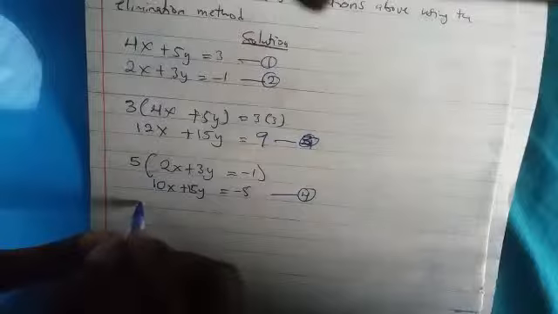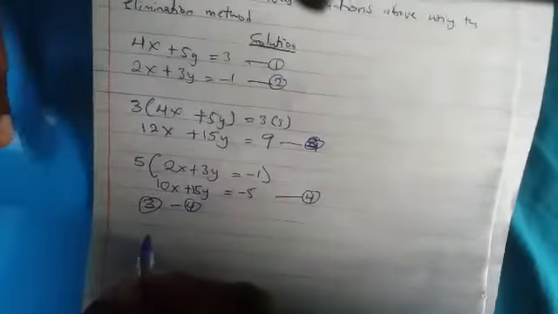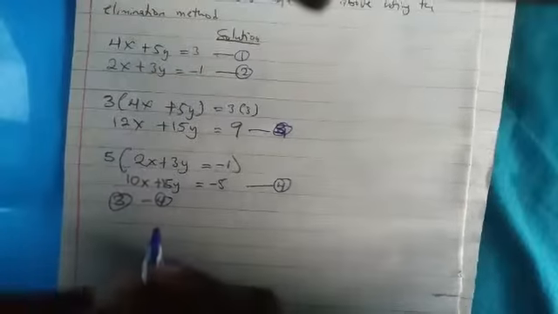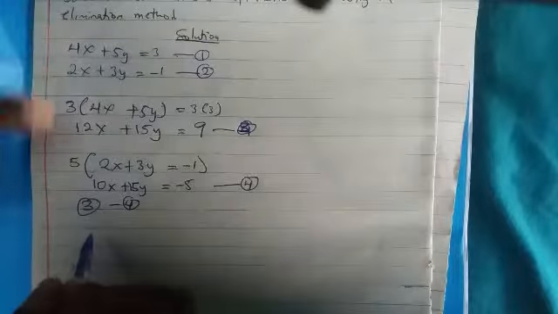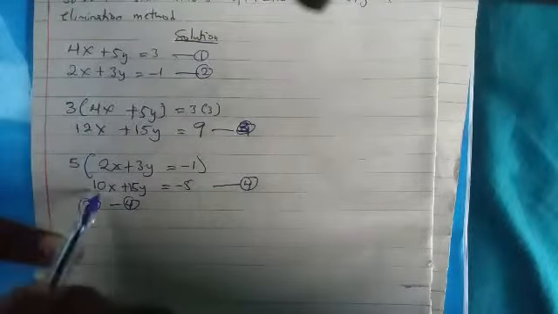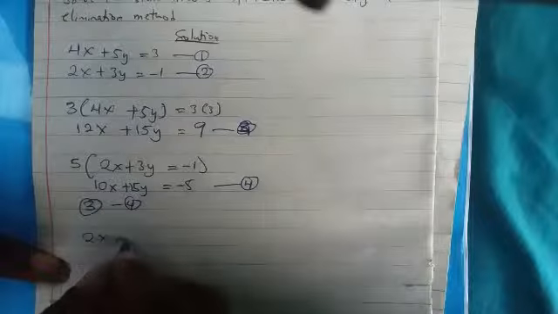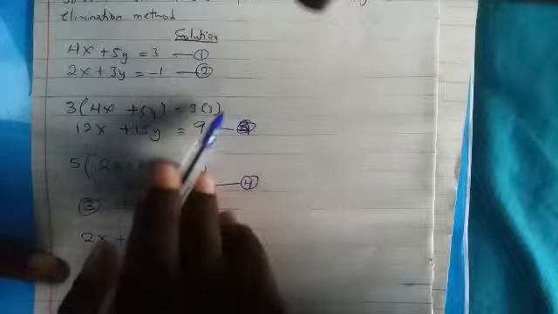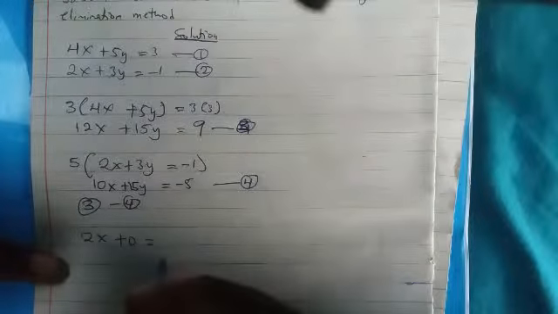So equation 3 minus 4, we have 12 minus 10, we have 2x, and then 15y minus 15y will give us 0, which will be equal to 9 minus minus 5, which is 14.